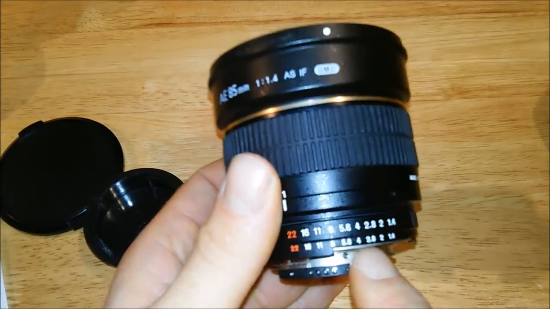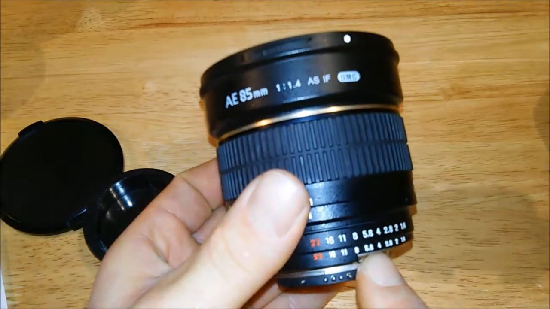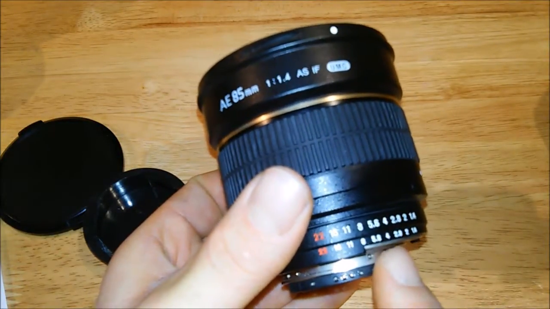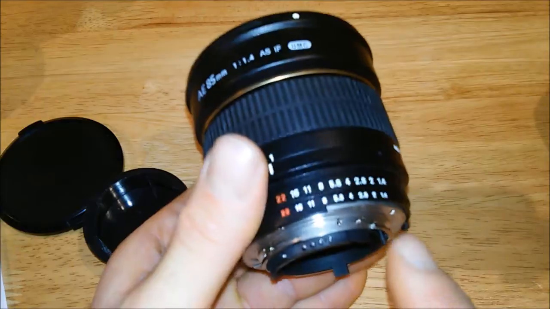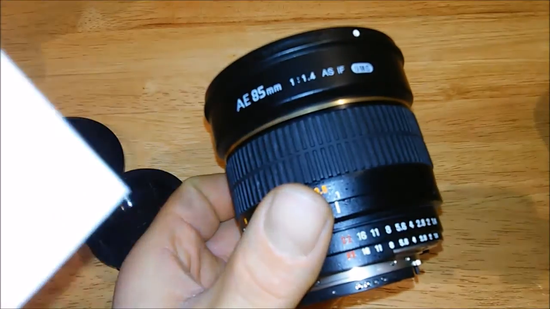What else? You're going to find it for actually every camera, because you can get the adapter to adapt it to mirrorless. You can get it for Nikon, you can get it for Canon. So no problem this way.